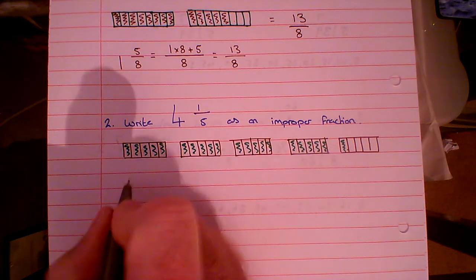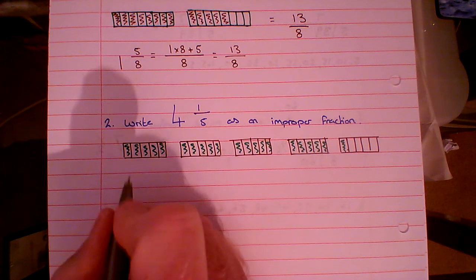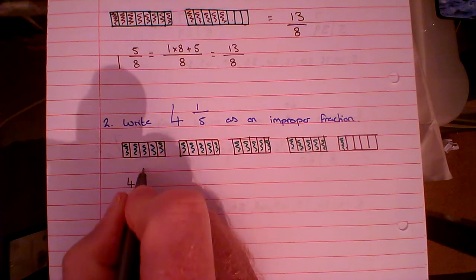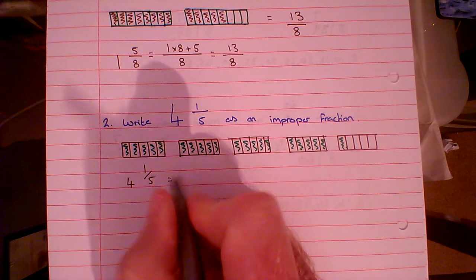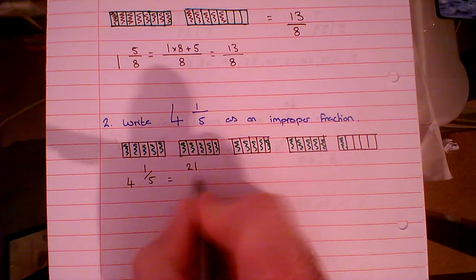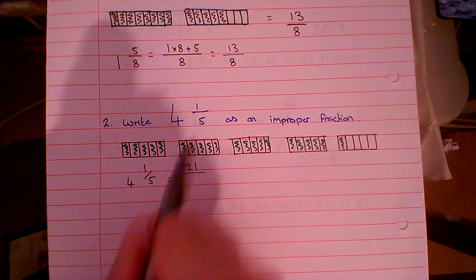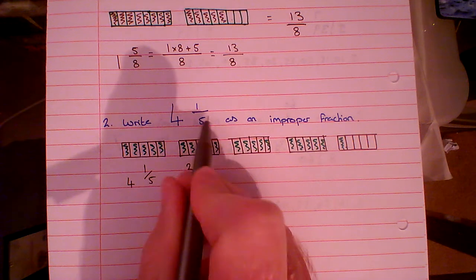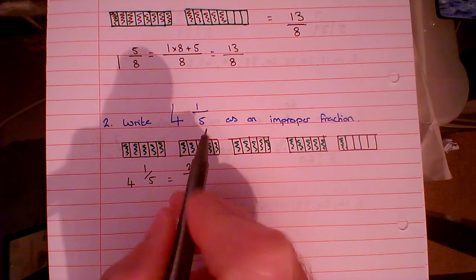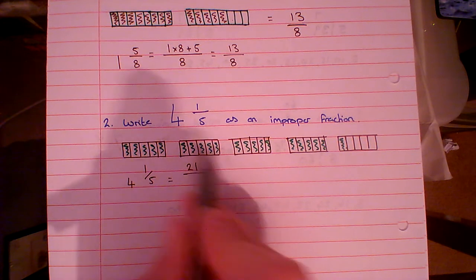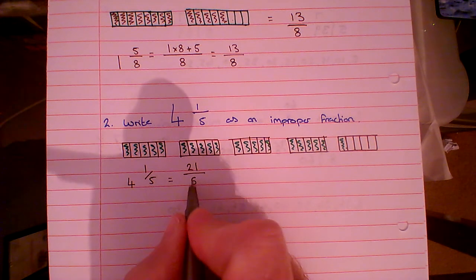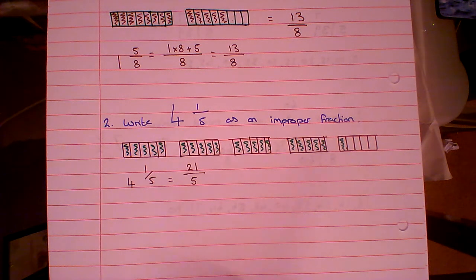So the number at the top of my fraction, 4 and 1/5 equals 21 over, and remember it's the number of the original fraction, the number of parts we split each big rectangle into, so it's 21 over 5.